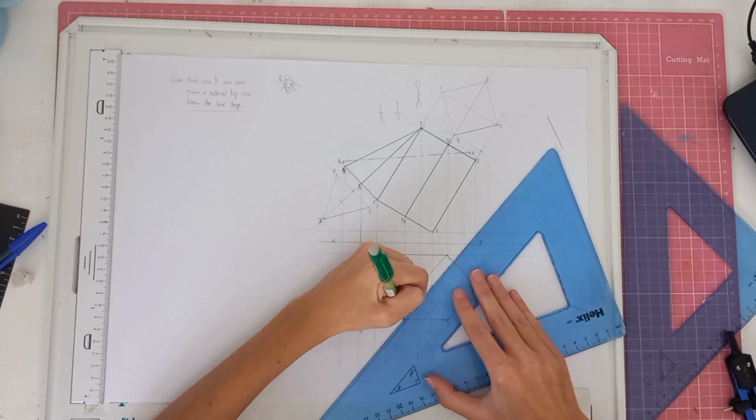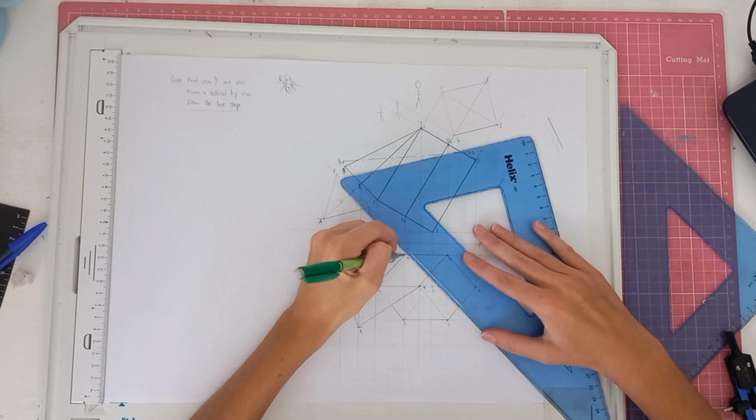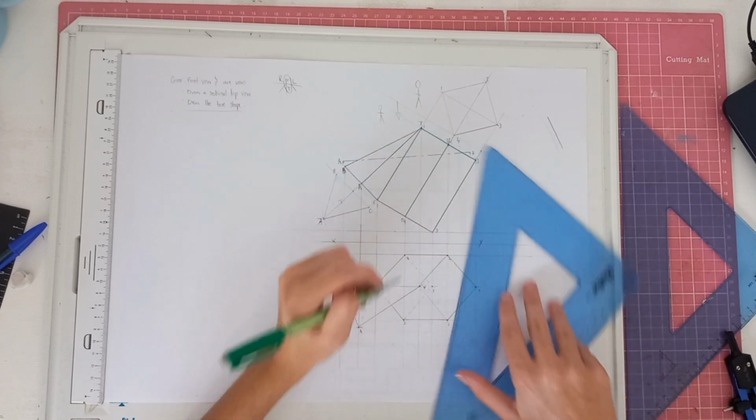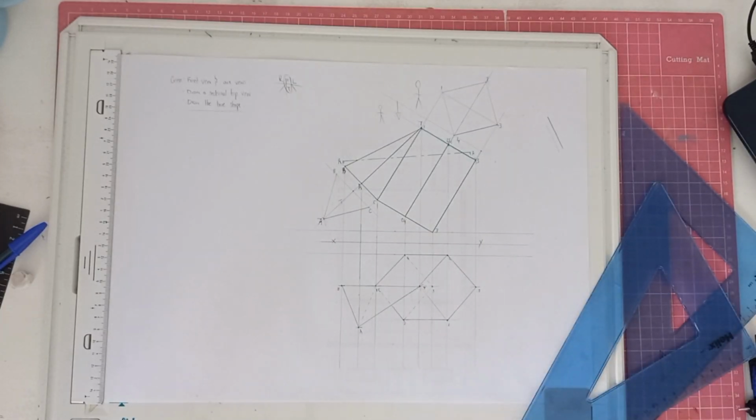You will not see these ones underneath over here. I wish I could explain it to you a little bit better, but for now this is going to have to do.